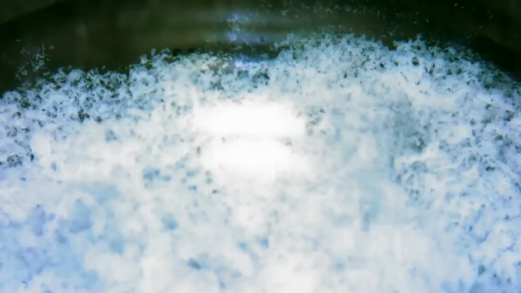And then I will add the lead 2 nitrate. Here's a close-up shot under the microscope.